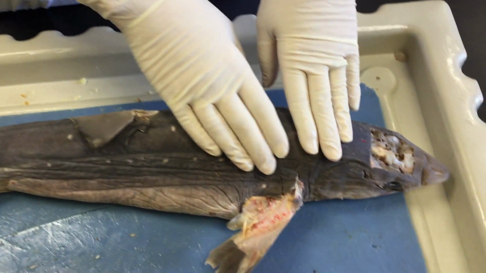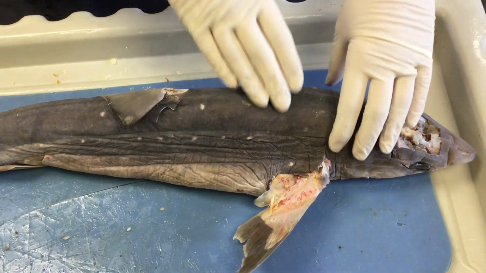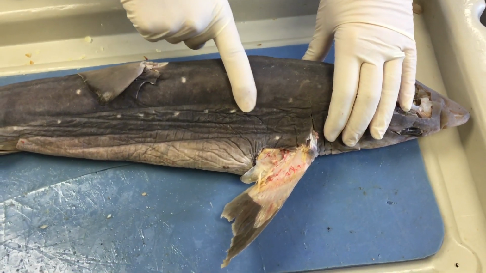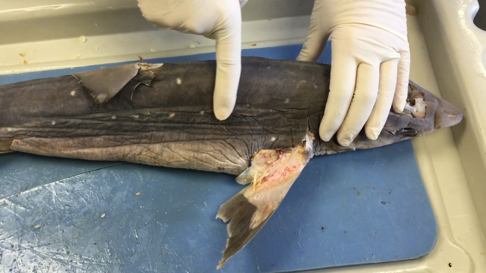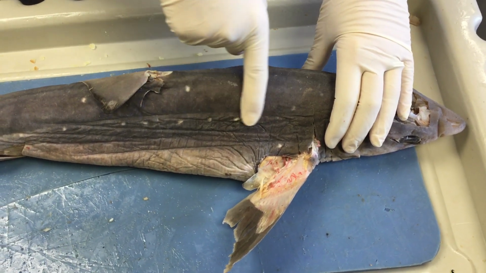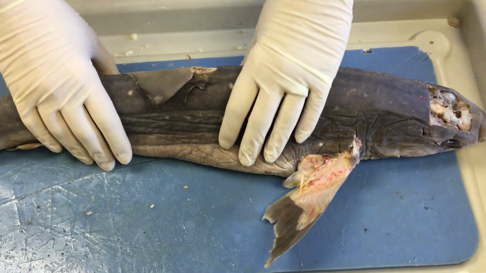The type of scales found on a shark are called placoid scales. And your hand, if you were to run it over the top, feels smooth one direction, and it'll actually feel like sandpaper the other direction, and that's because they possess a spine, which reduces the friction for them.